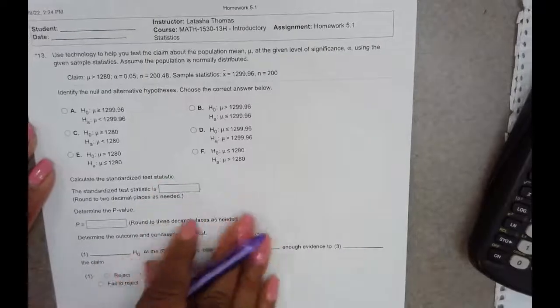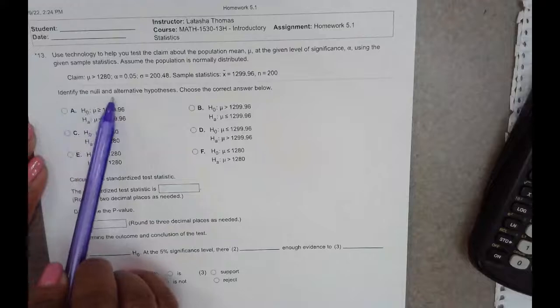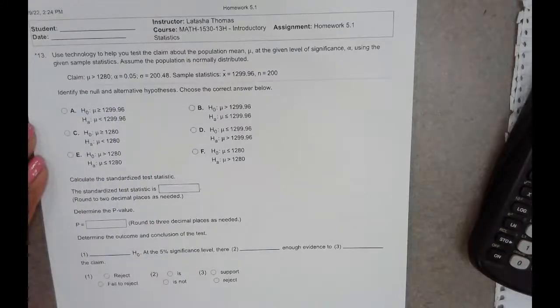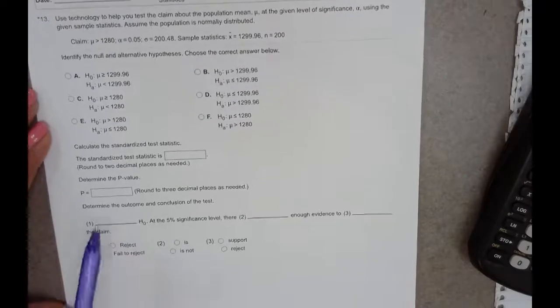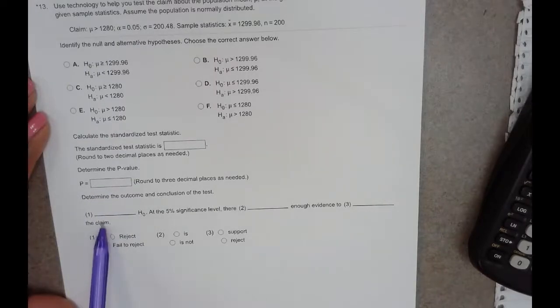Okay, just like I did in the other, I'm going to use another paper so I can have enough space. But look at what we're having to do. First thing is identify your null and alternative. Find your standardized test statistic. Notice this time they didn't ask for a critical region. They asked for the p-value. And then asked us to make a decision about our claim.